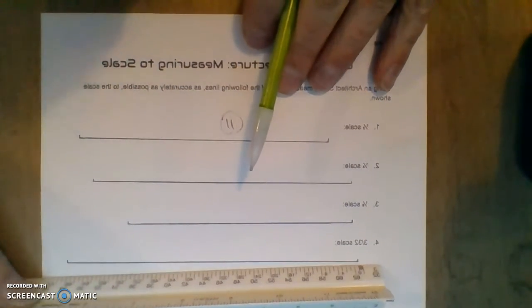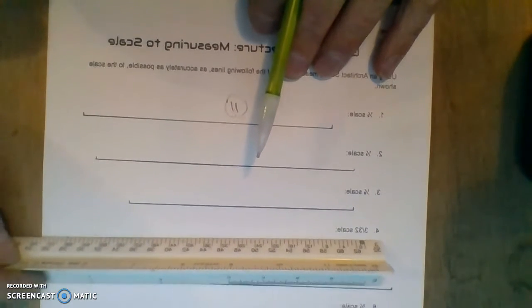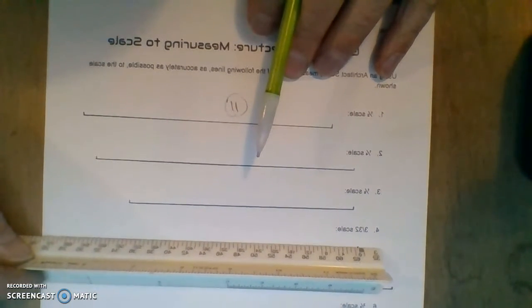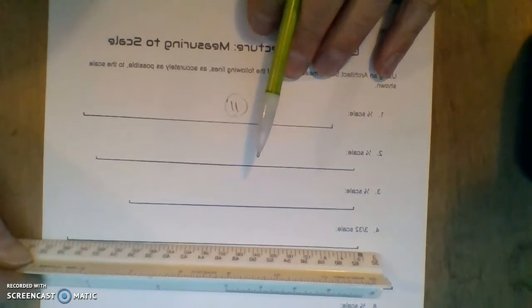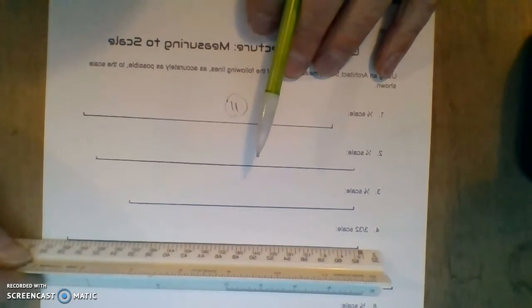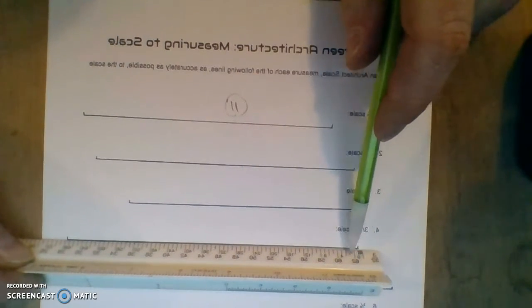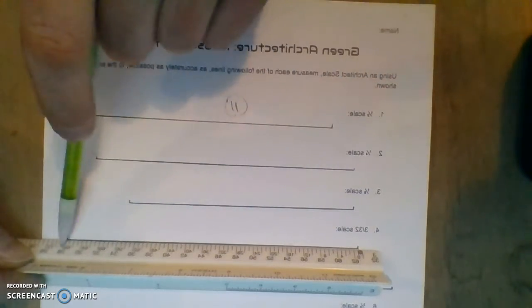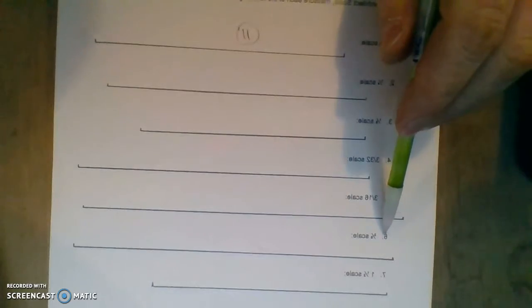I'm going to measure this line right here. I'm going to find this line from the 0. In this case, it goes from 0. Count, there's 4, 8, 12, 16, 20, 24, 28, 32. Find that measurement. Let's try like number 6, 3/8 scale.